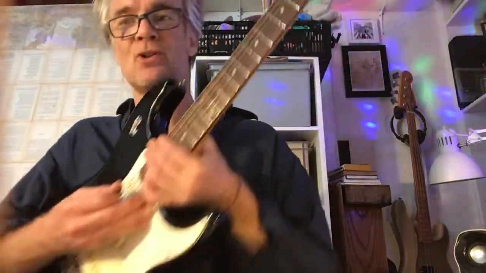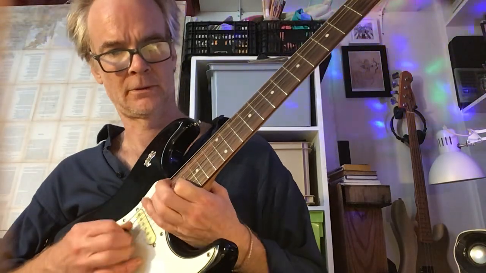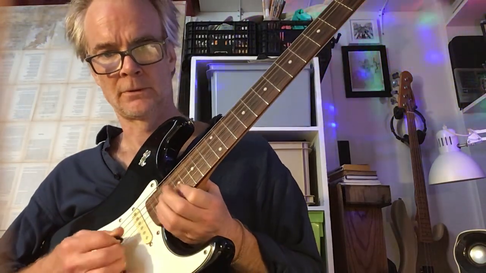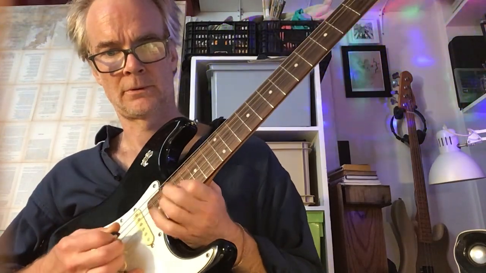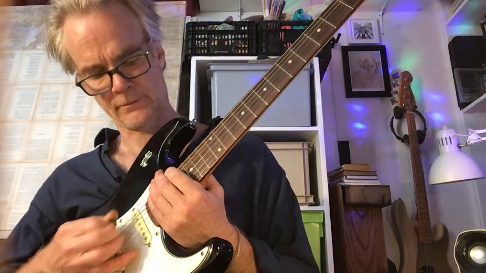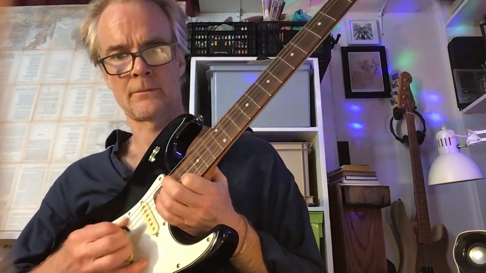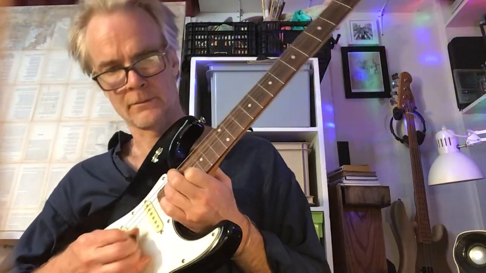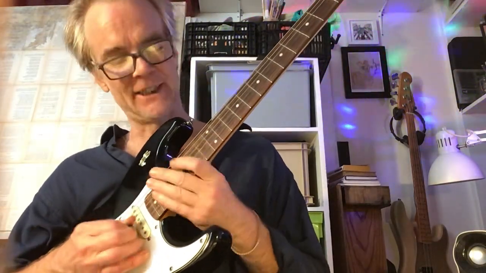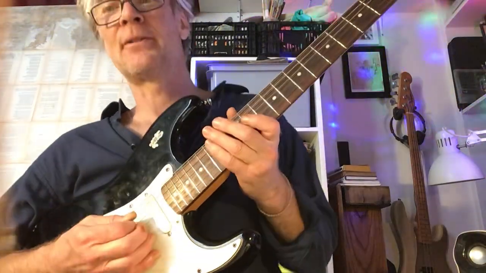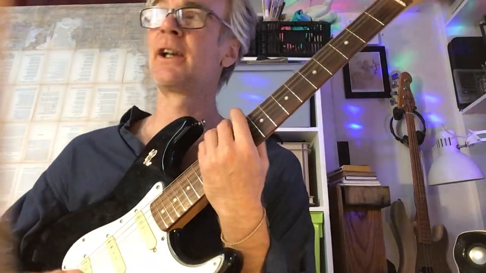Same pattern, but just way up here. So that's super fun, huh? And don't forget to do the alternate picking. That means every time you strike the note, you're going up, and then the next one's down, then up, and the next one's down. Okay?